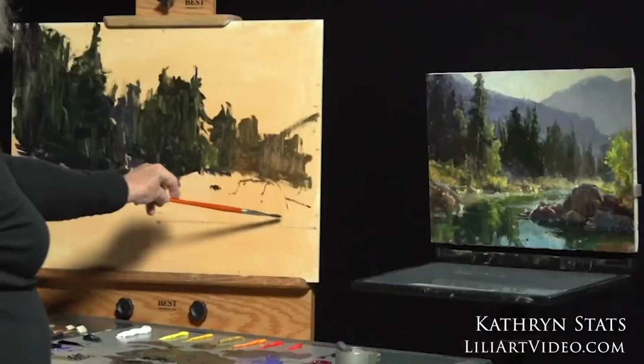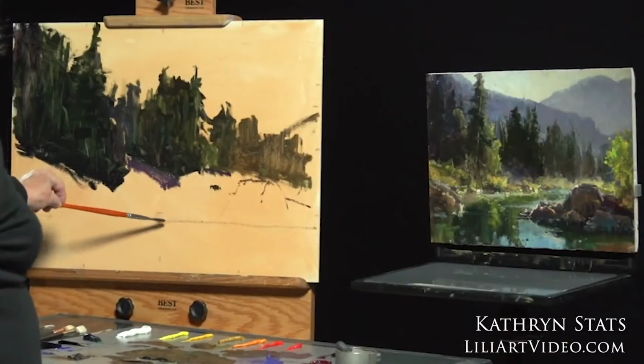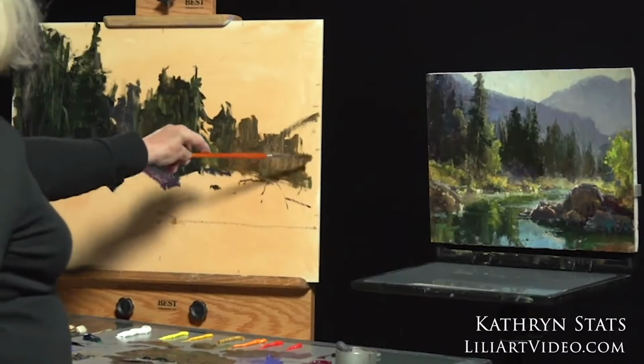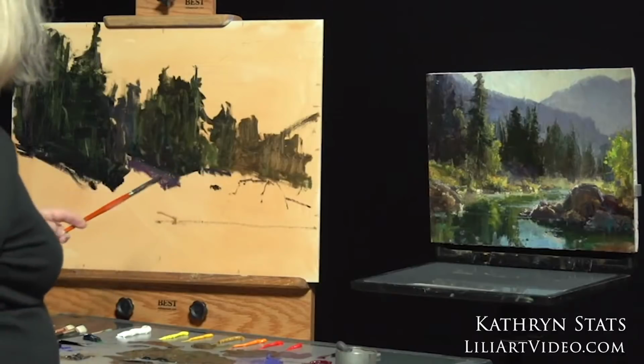You want a straight line, just move your whole body. So I don't think I'd better labor over these. I'll let them set up a little bit and get this other business in.